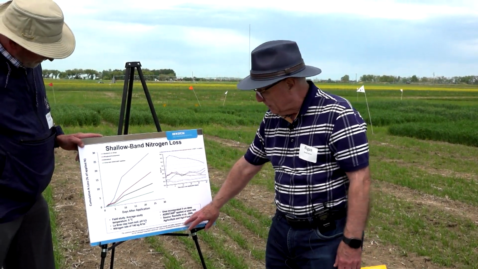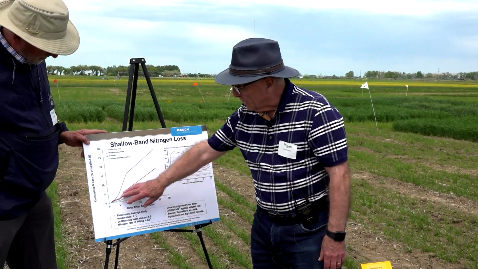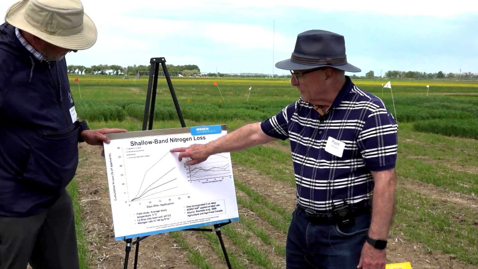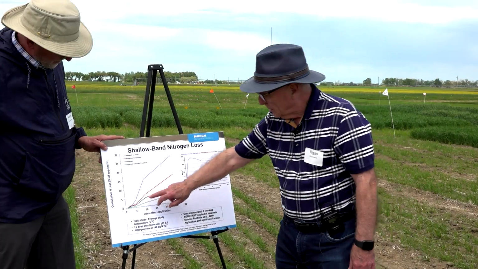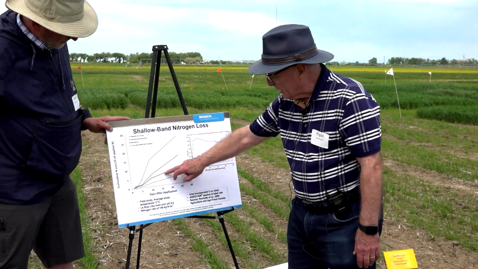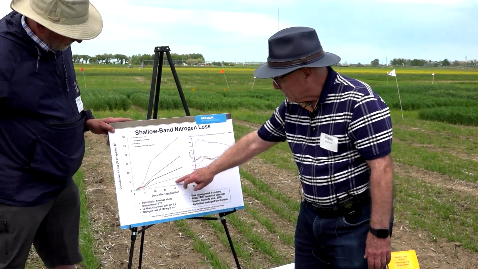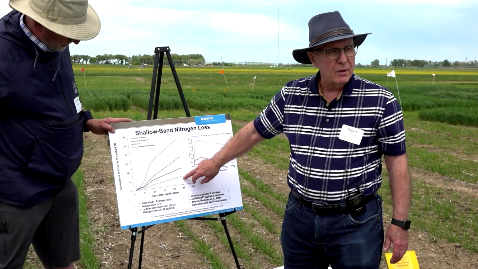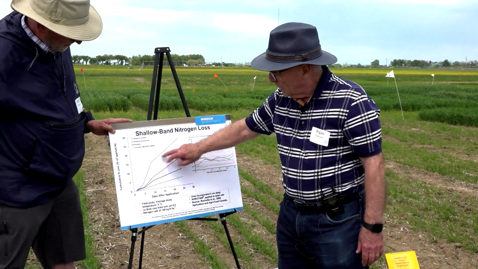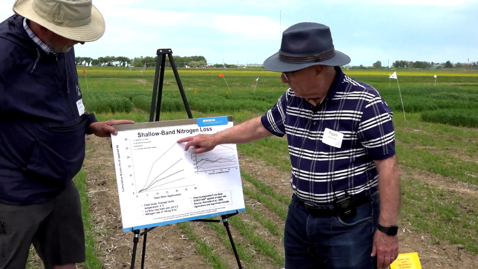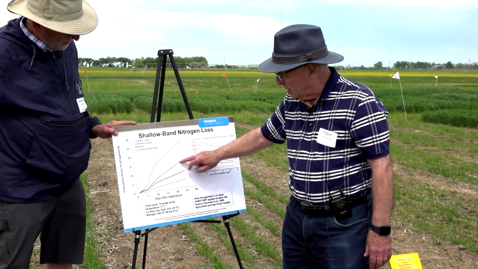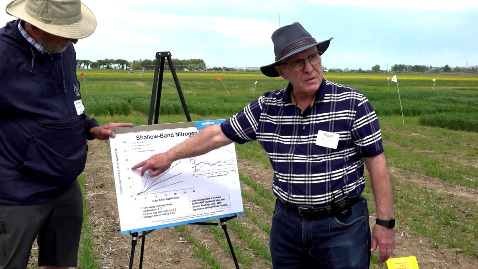Dr. Rochette did this research, and what he did is he banded at 5 centimeters depth. He broadcasted and incorporated. He broadcasted, but he treated the urea with a urease inhibitor, in this case Agrotain. So look at that. When he banded, the losses were 26, 27%. When he broadcasted, the losses were reduced to about 15%.